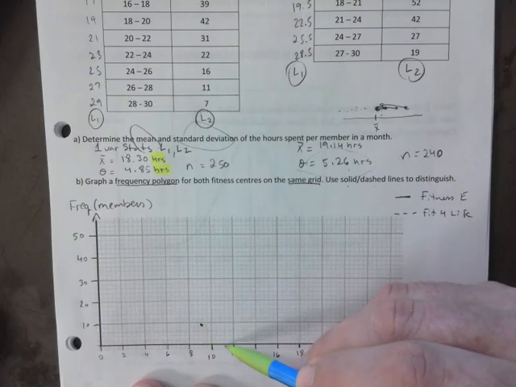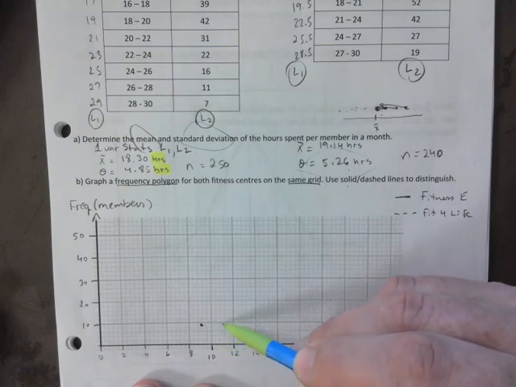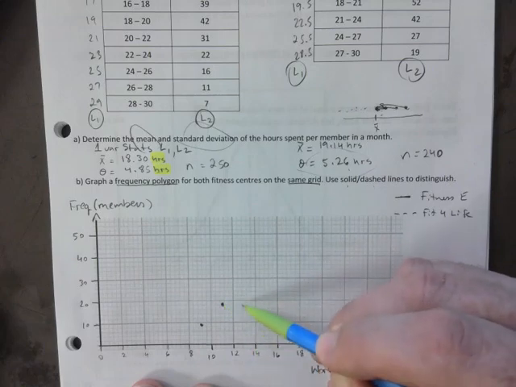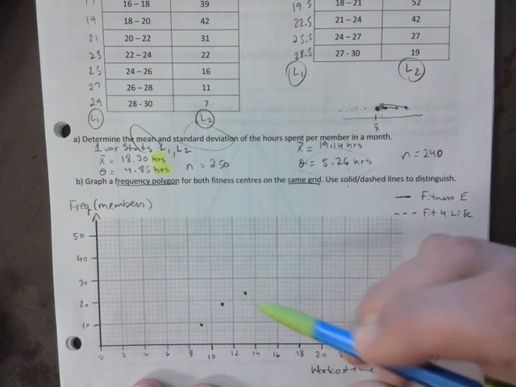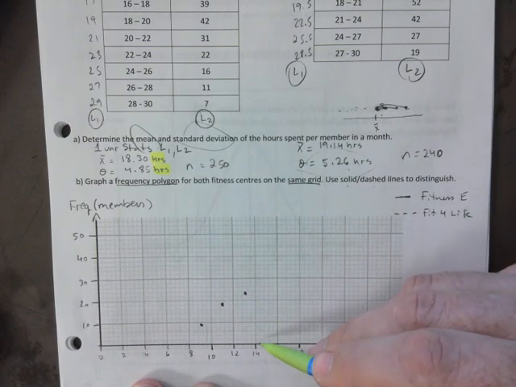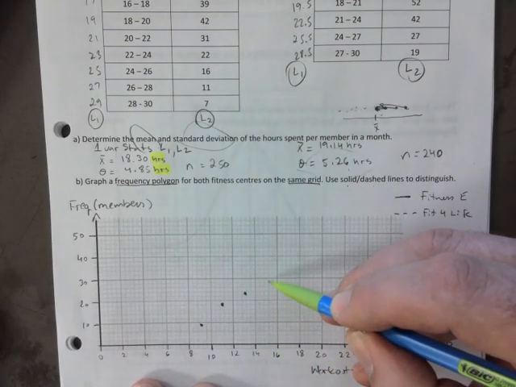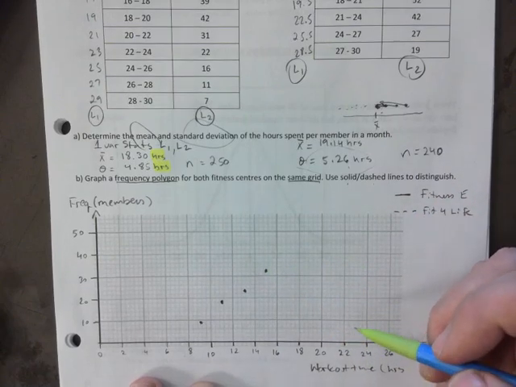The next one is 11. It's between 10 and 12. 11 would be 18 members. So I go and put a dot right on 18. Then I've got 23. Be right there. 32. 32 members work out 15 hours. So I go to 32. If you can, put it right on a place where it belongs.